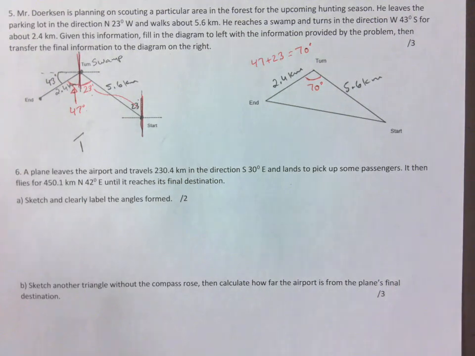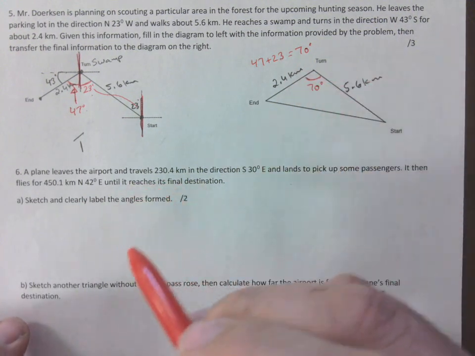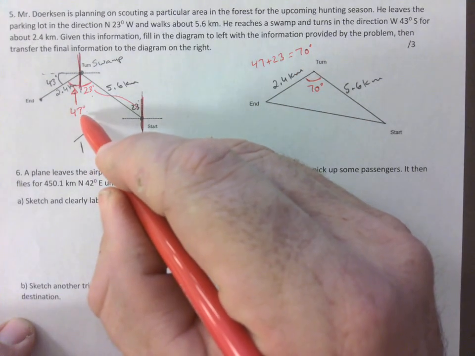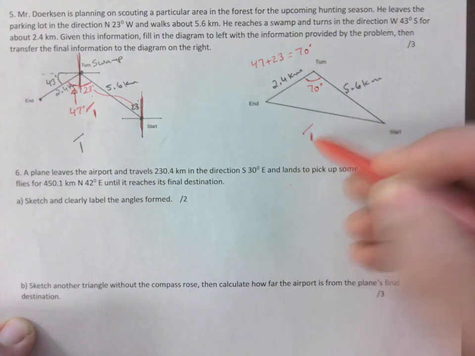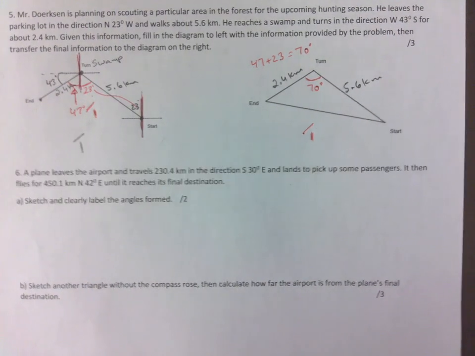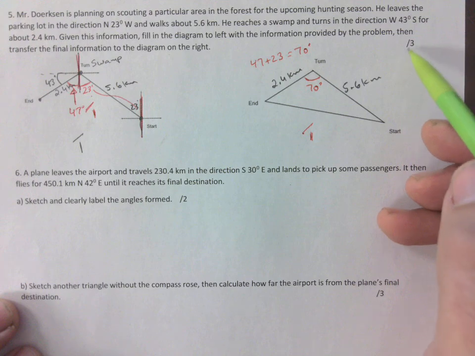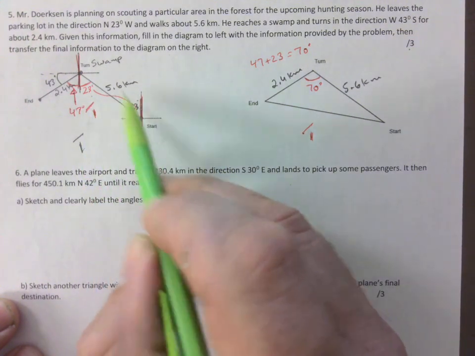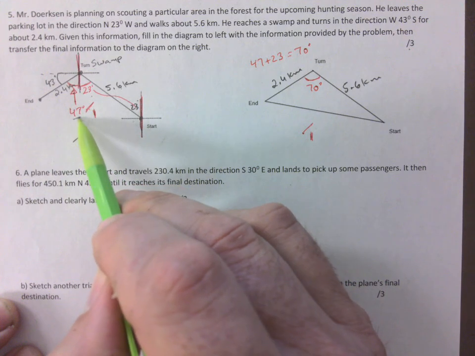So that's all I'm asking you to do there. So if you have this, I technically give you 1 for figuring out the angle and then 1 for a clean version of that diagram. So that's where the 3 marks come from. Okay. Is yours 2? Oh, okay. So 1 mark for filling in the numbers here. 1 mark for figuring out this 47 here.